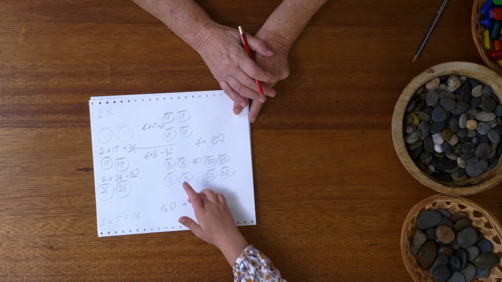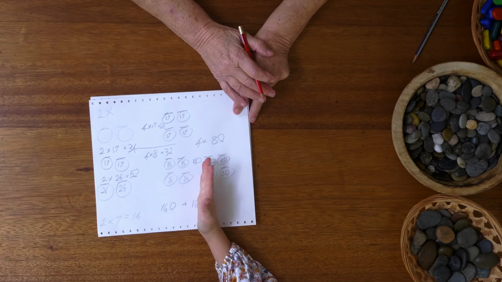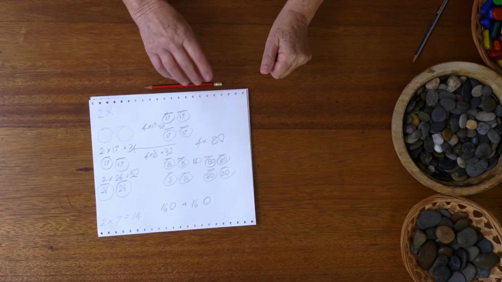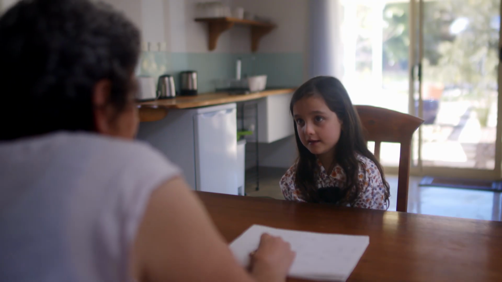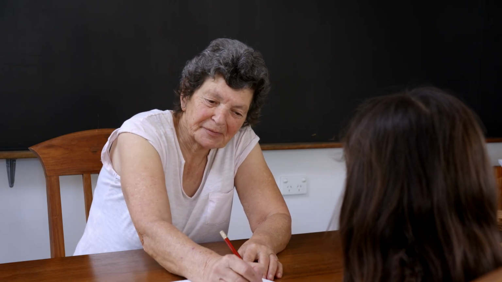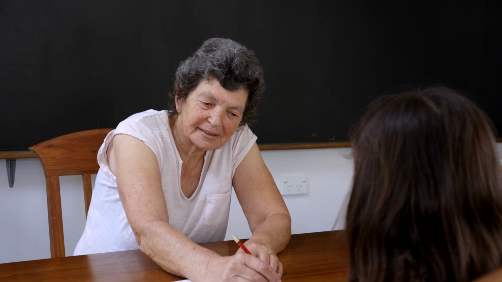And then, do you know what that'll make? 16 plus 16 is 32. So it'll be 32 tens. Beautiful. Well done.